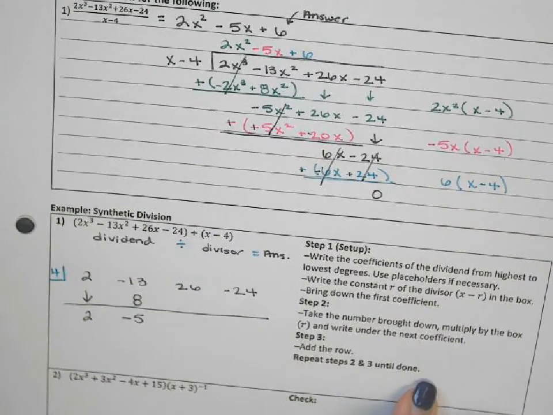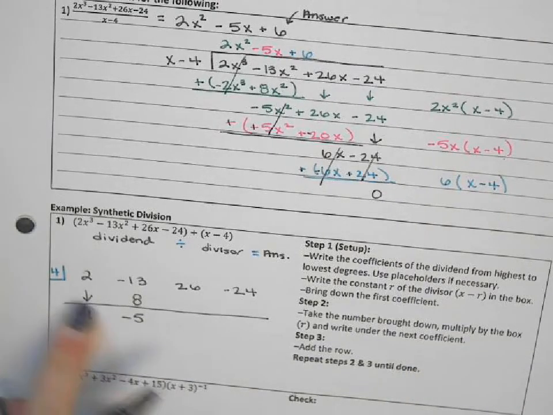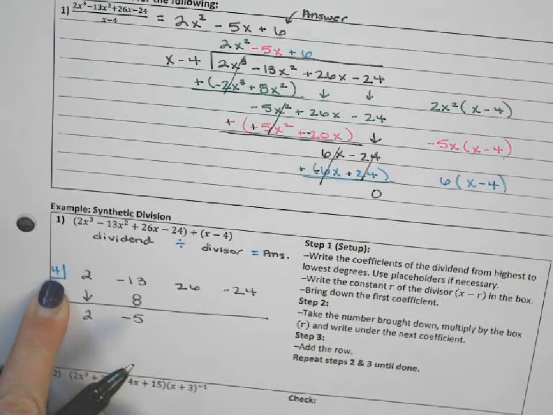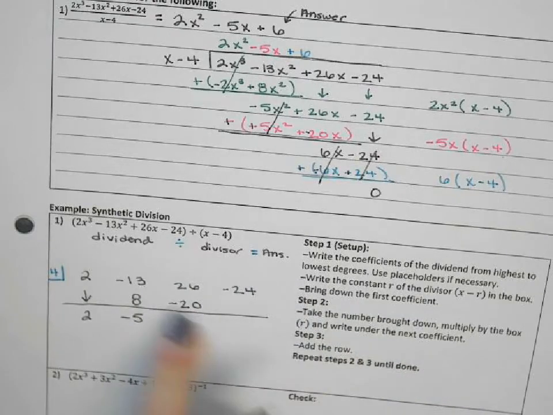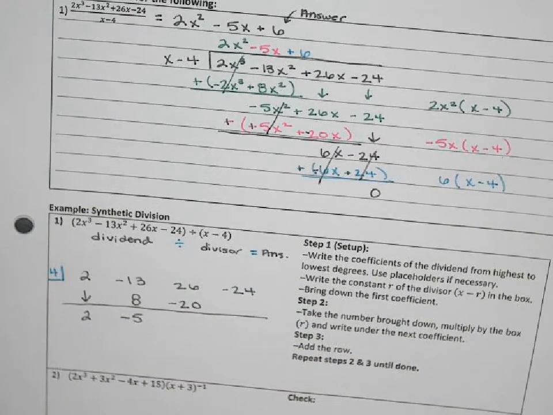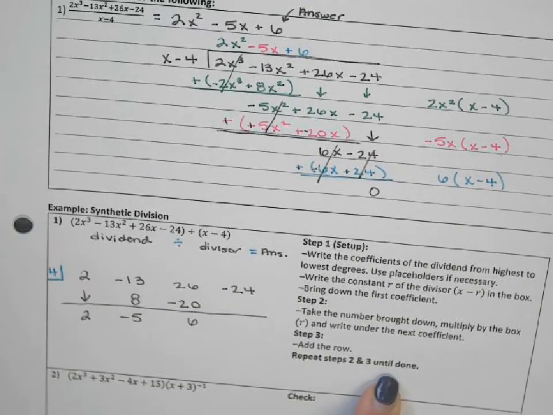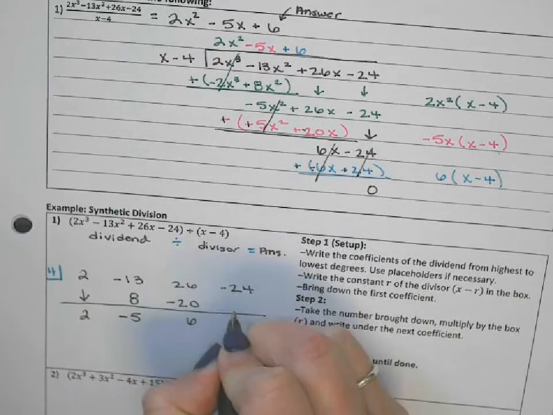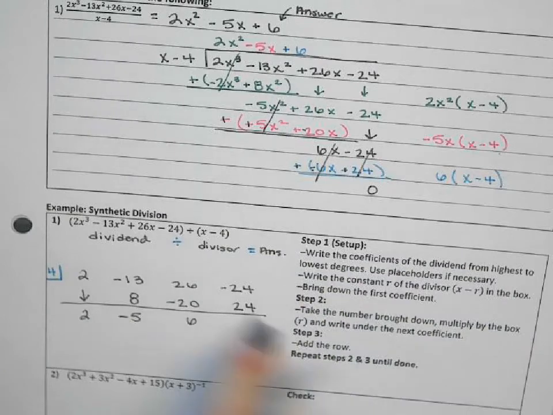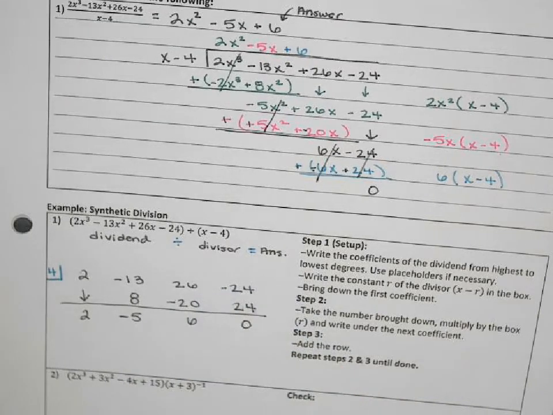Repeat steps 2 and 3 until done. Take the number brought down, multiply by the box. Negative 5 times the box, which is 4. So negative 5 times 4 is negative 20. Add the row. 26 and negative 20 makes 6. All right, repeat steps 2 and 3 because we're not yet done. 6 times the box. 6 times 4 is 24. We're going to write that answer here. Add the row. Negative 24 and 24 make 0. And we're almost done.